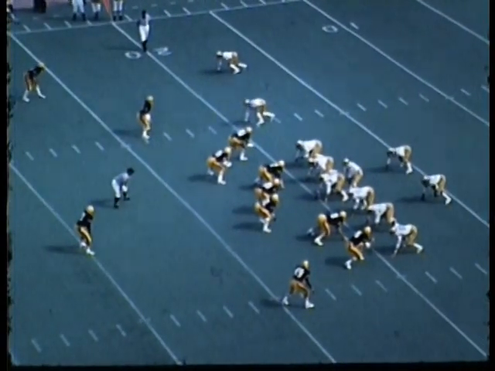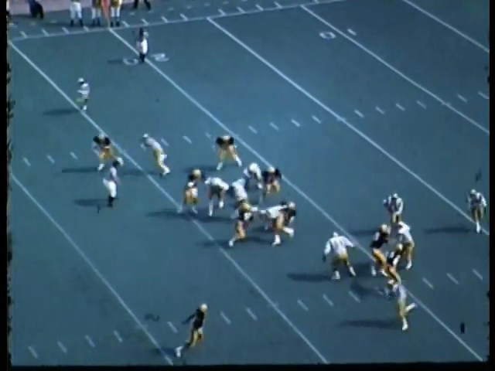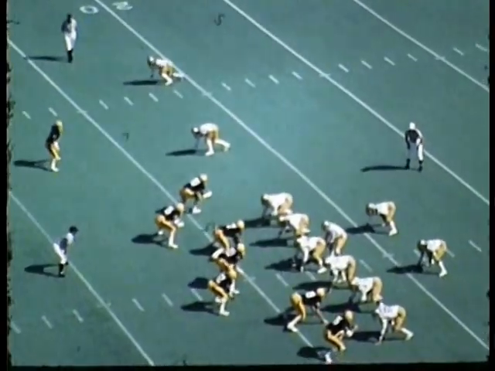The bomb downfield is over the head of the intended receiver. Slot back set out to the right side. Double flanker out there. Shara fakes into the line, decides to run along the line of scrimmage laterally. Pitches wide and very little gain on the play. UCLA, the ball is on their own 23-yard line.